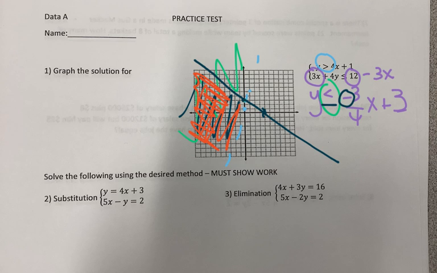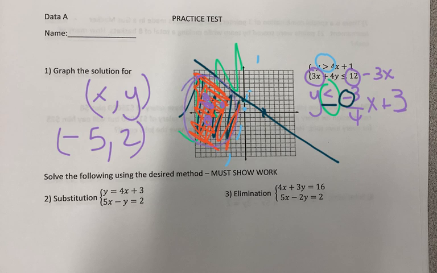And then asking for solutions, 3 possible solutions on your test. So like any ordered pair that's inside here, you just got to make sure that you have the correct ordered pair. Remember, it goes x, y. So like if I said negative 5, comma 2, which is over here, that's about, yay, that's one of the possible solutions. Anything that's in this shaded region is okay.